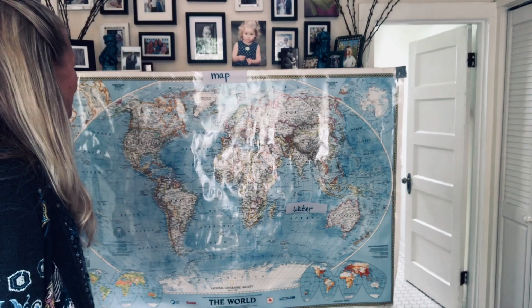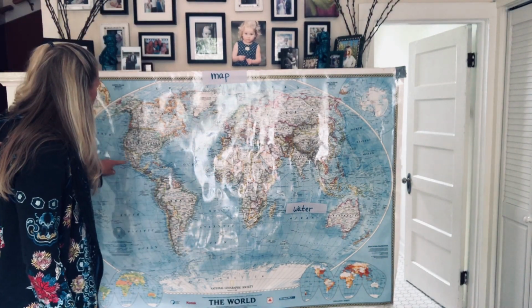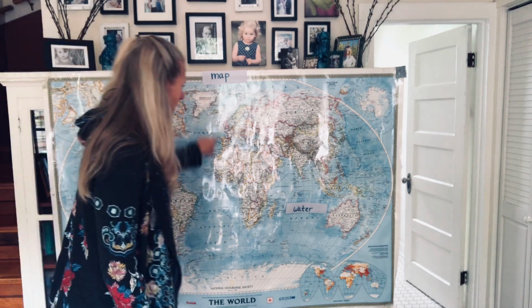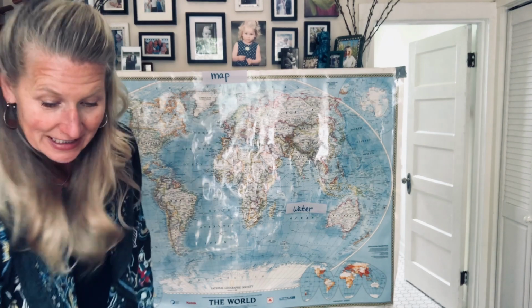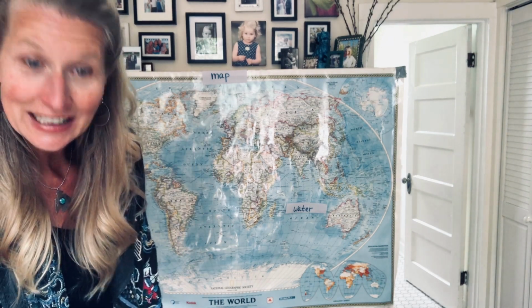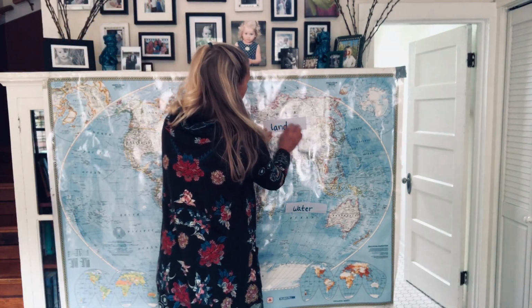Now, we have some other colors we need to look at on this map as well. Do you see the white areas on this map? That represents land. That's right. Land. La tierra. Land. Here's a big continent right here.